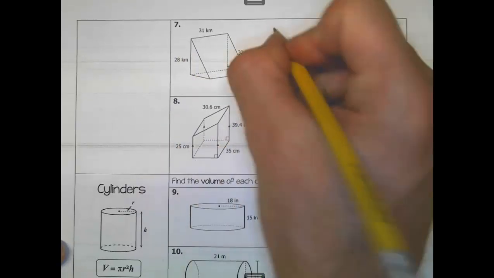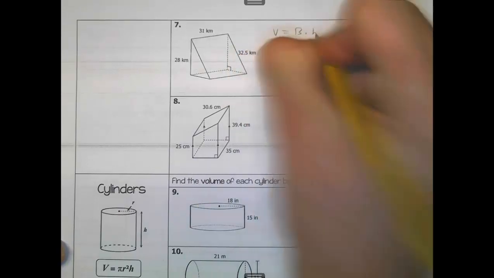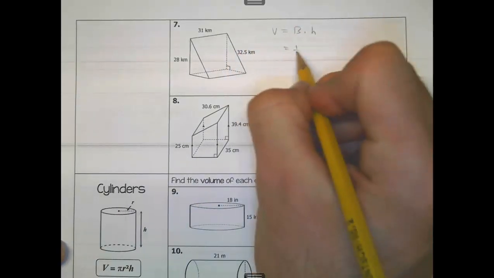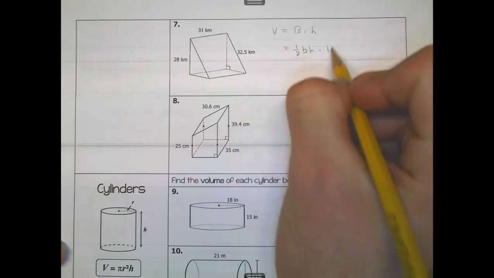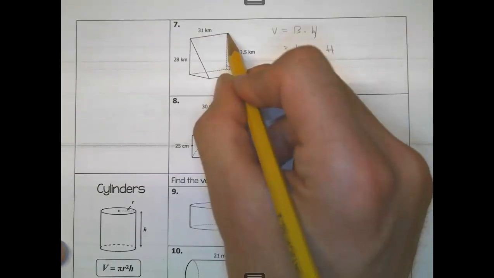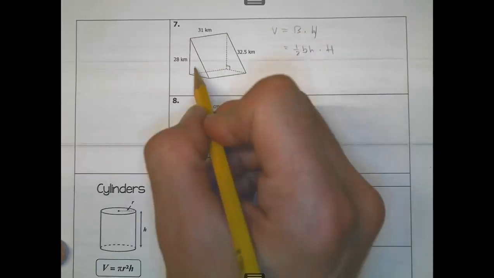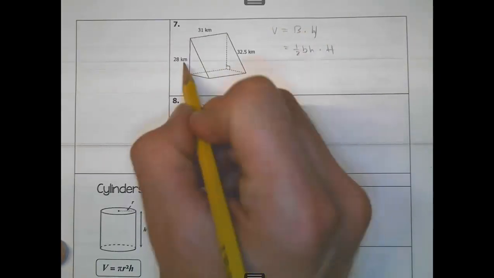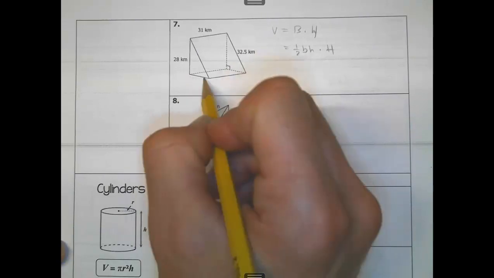So once again, volume is area of the base times the height. The area of the base is now a triangle, 1/2 small b times height. So I'll make it capital H for the height of the figure, which is going to be 21. Now the triangle. Let's see. This is a right triangle. I've got the height of it, but I don't have the base. I do have the hypotenuse though.